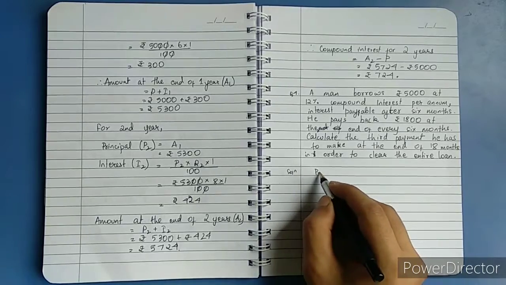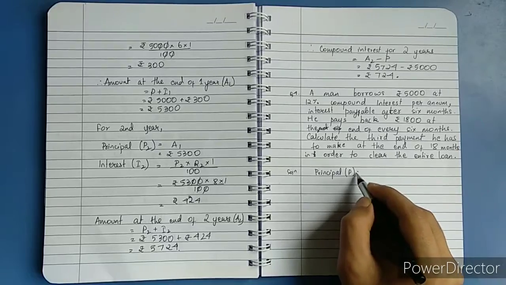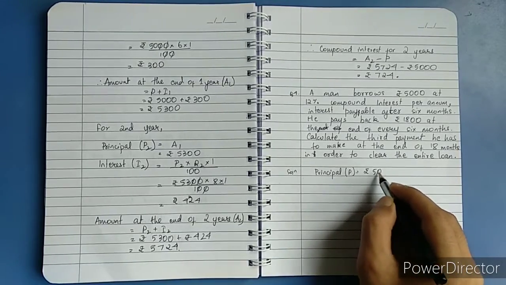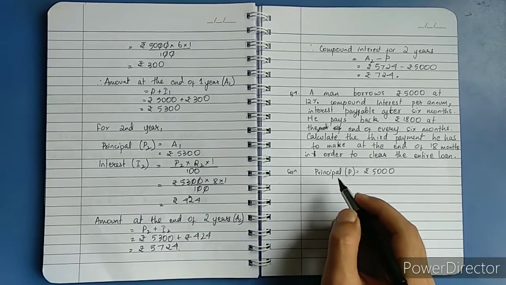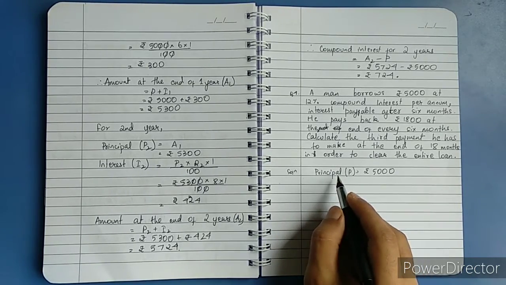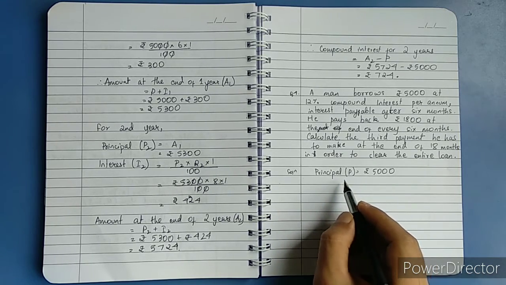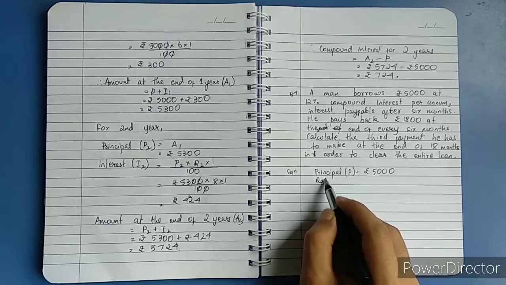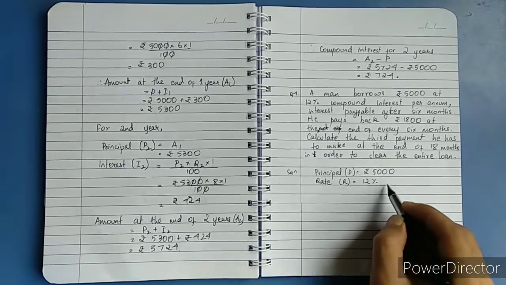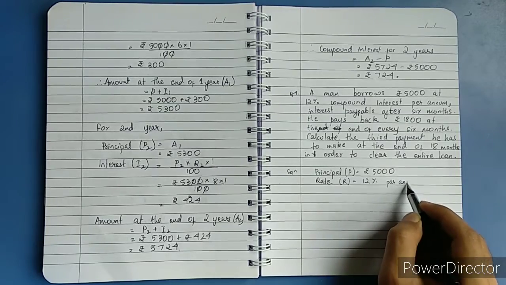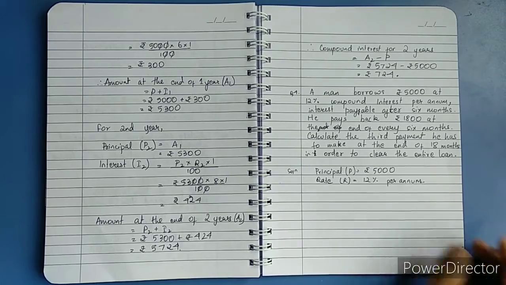So first, given to us: principal P is equal to rupees 5,000. Rate R is equal to 12% per annum. So interest is being payable every 6 months, that is semi-annually.